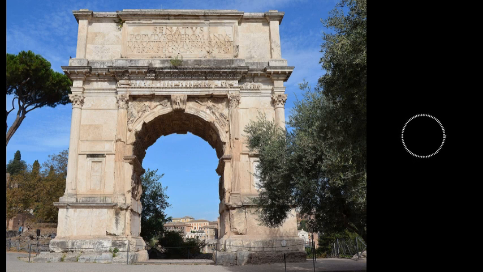In 71 CE, Titus returned to Rome and respected his father's position. Upon his return, he was awarded a triumph. He rode through the streets of Rome displaying gold, silver, jewels, captured Judeans and his soldiers. It was a huge celebration that would have involved the entire city.